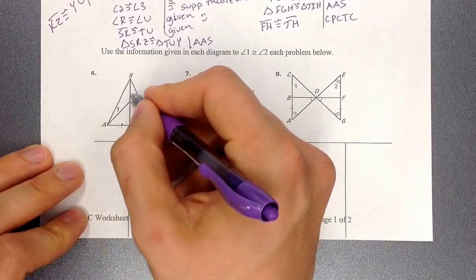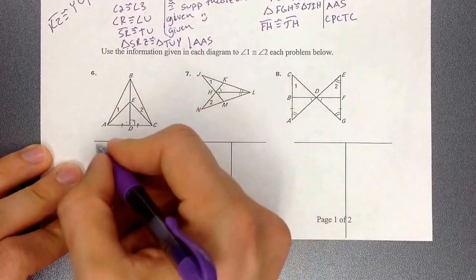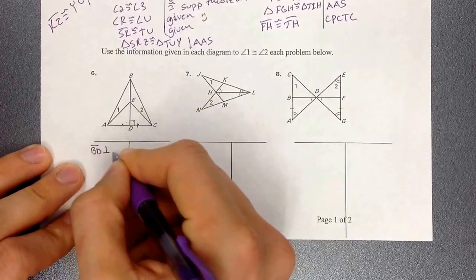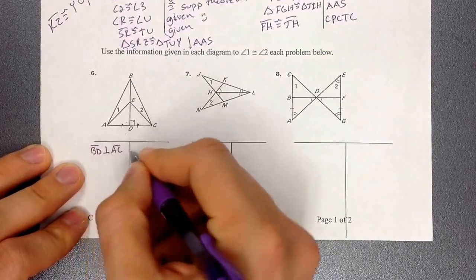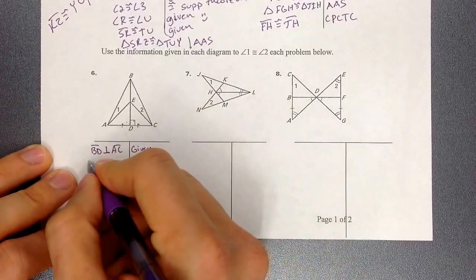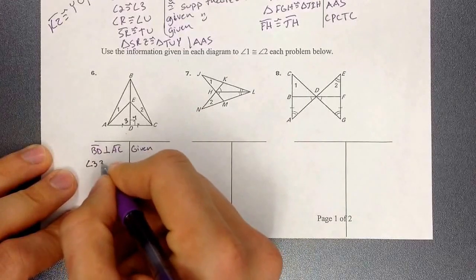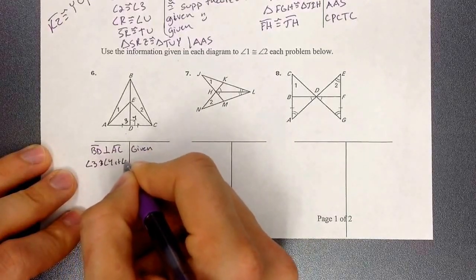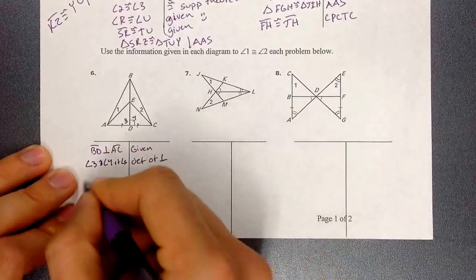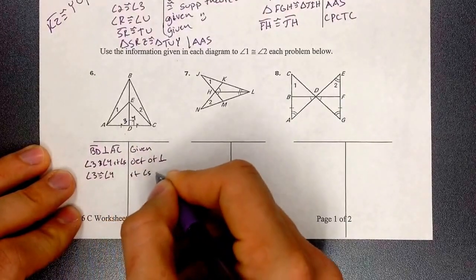The first thing I need is this one. I'm going to call it out, just to call it out. We're going to say BD is perpendicular to AC, and that's given. That's going to make angle, and I'll call this 3 and 4, it's going to make angle 3 and angle 4 right angles. Definition of perpendicular. And then I'm going to say angle 3 is congruent to angle 4. Right angles are congruent.